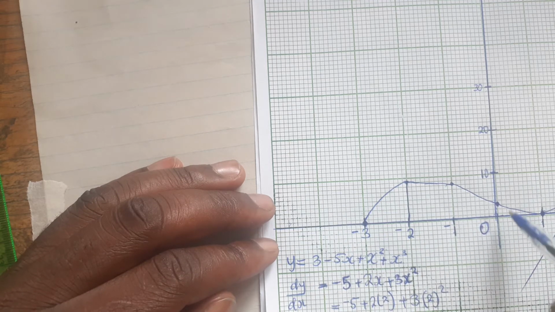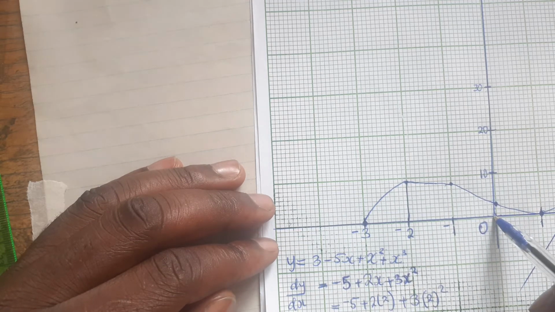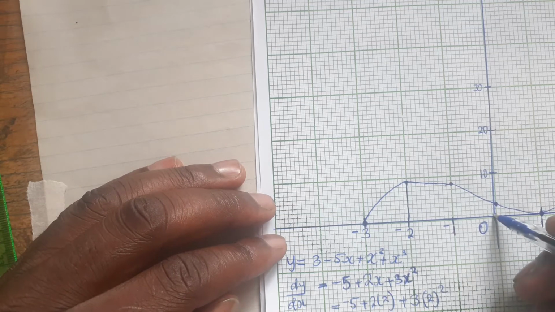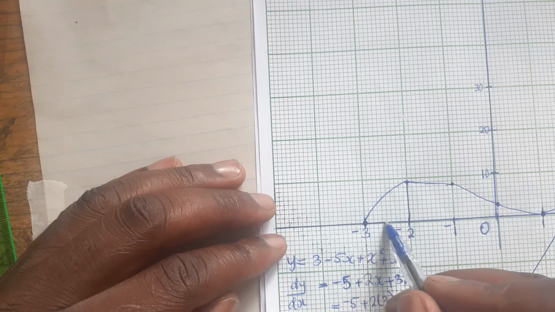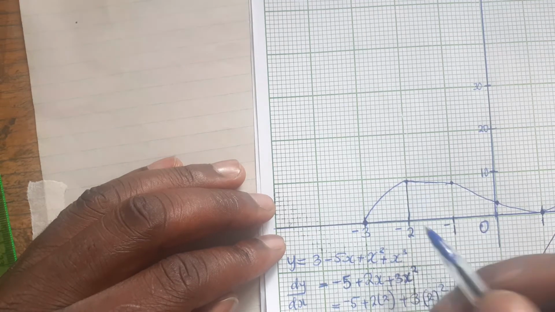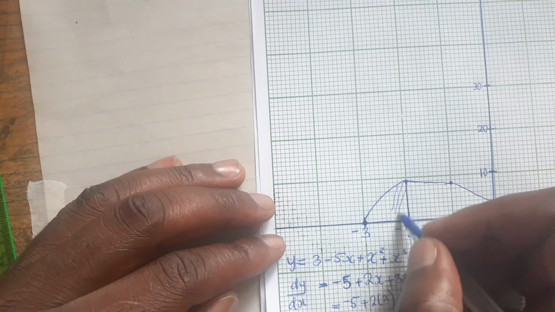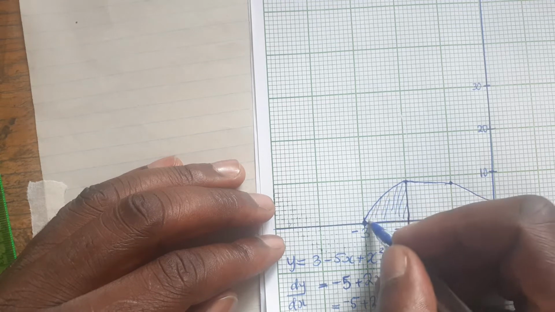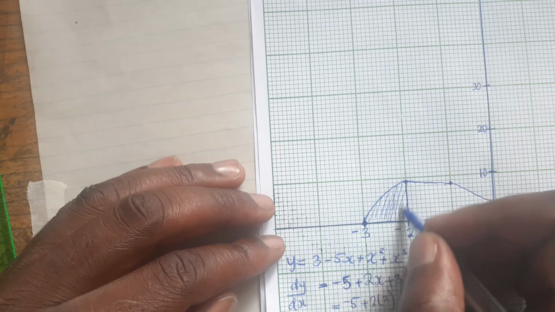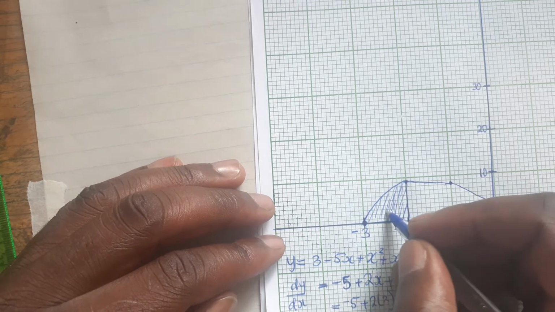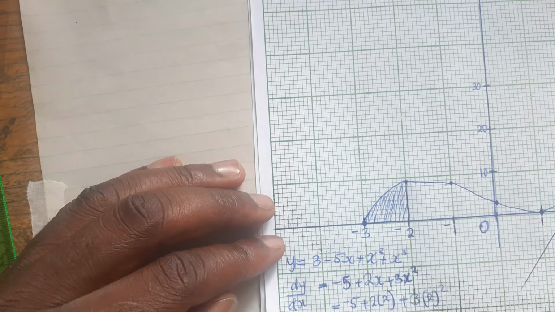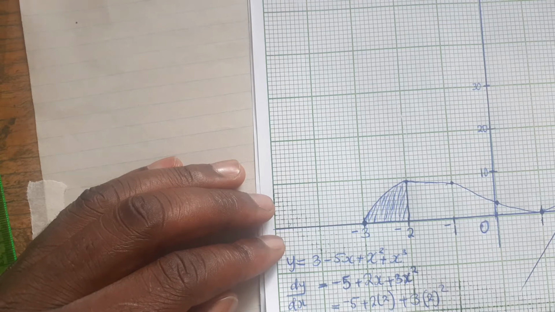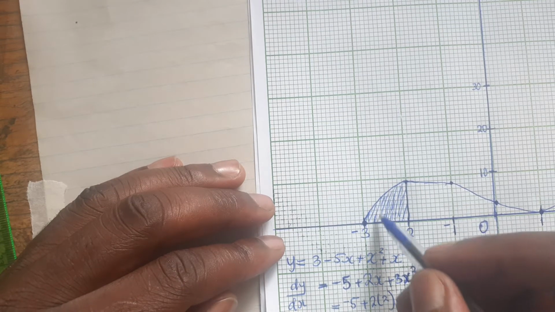Since, according to what we are seeing here, the y coordinates do not go down here, we are going to confine ourselves to this region here, because they have given us the x parameters. So what is the area of this region?